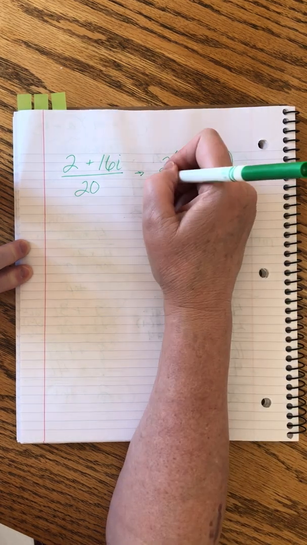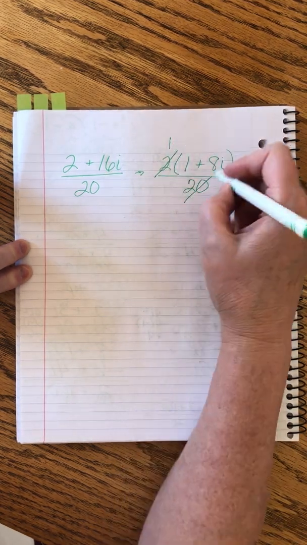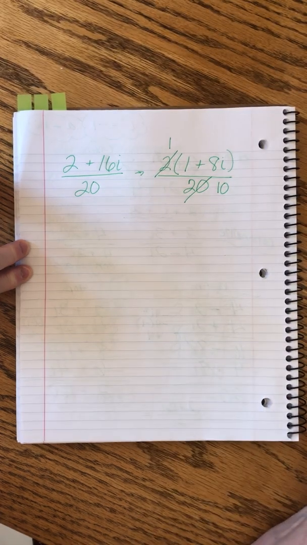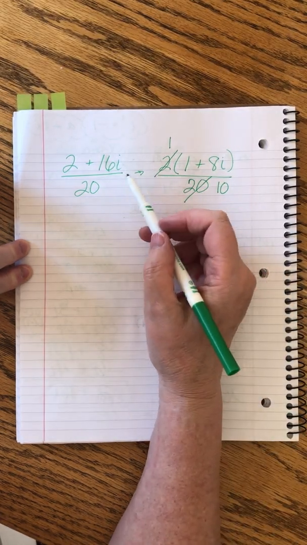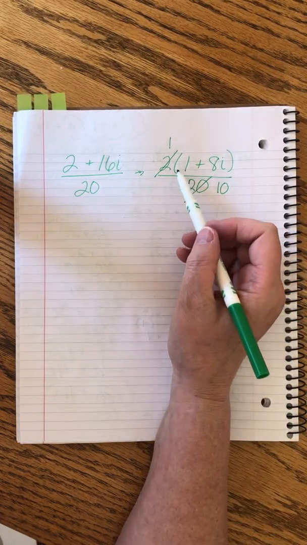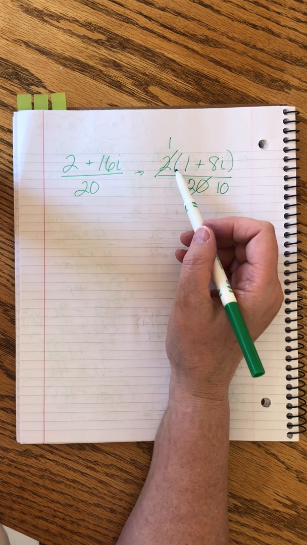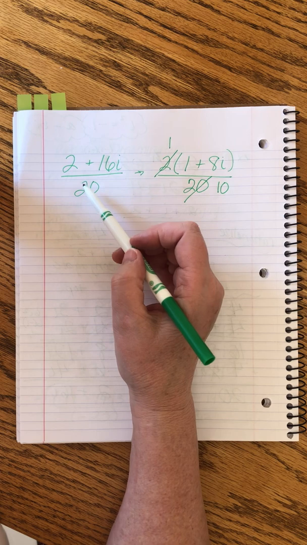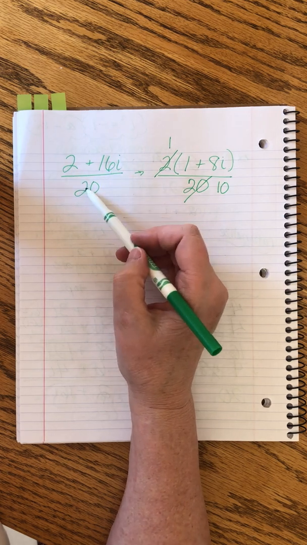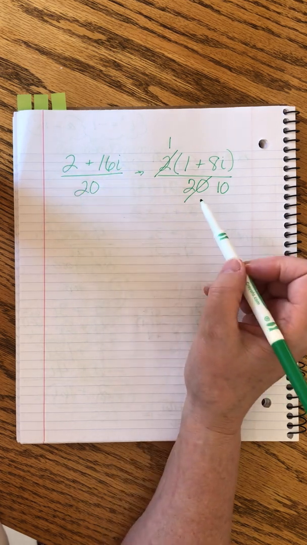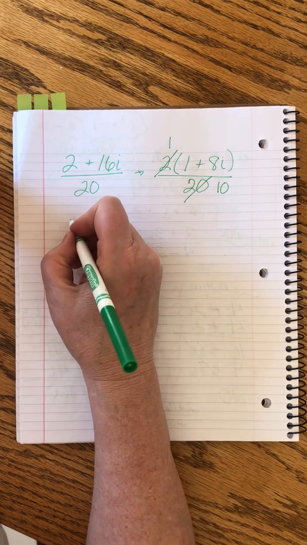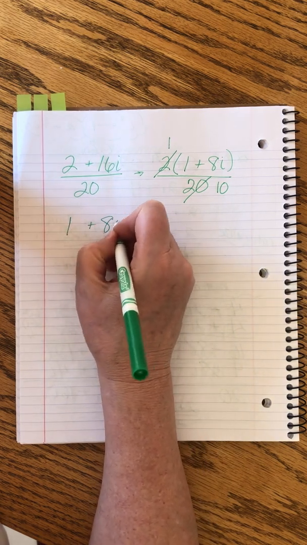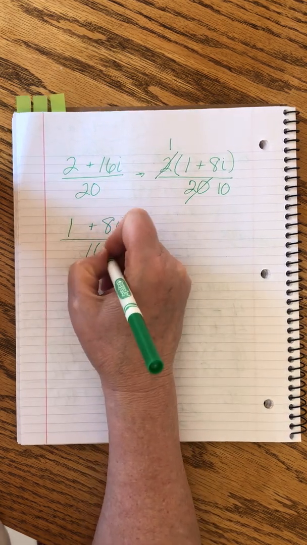Right? And then we can cancel. This becomes a 1 and this becomes a 10. That's the proper way to show that canceling. We could kind of do this step in our head and get to this answer, but you can't cancel directly here. You have to factor first. Okay, so now we have 1 plus 8i over 10.